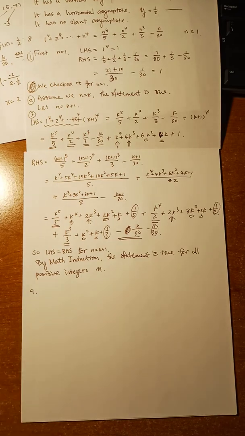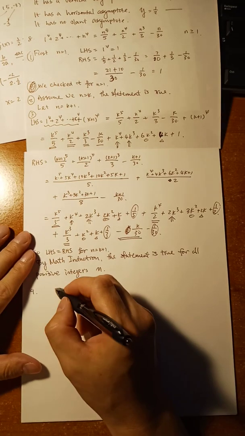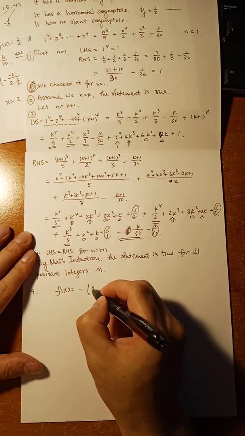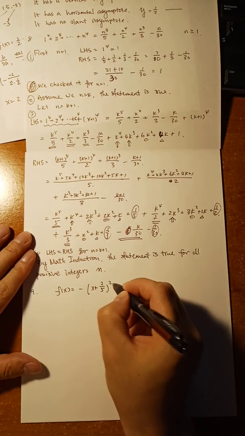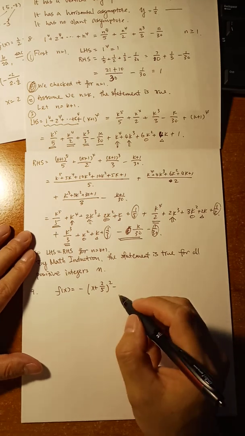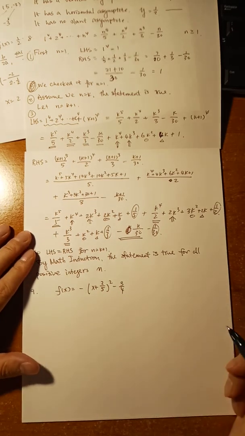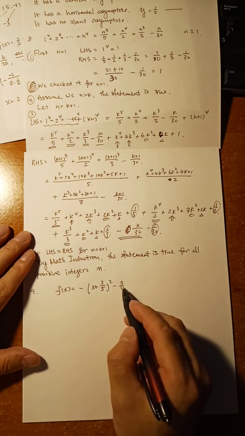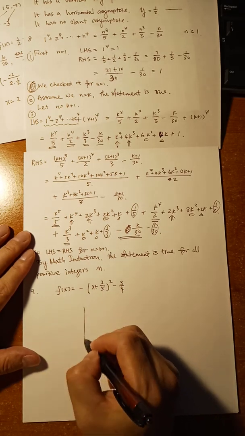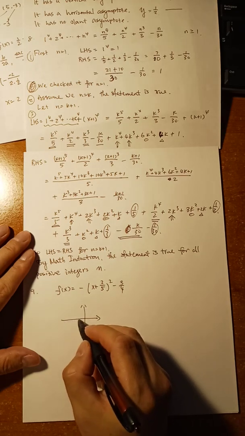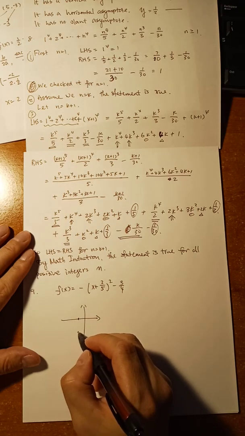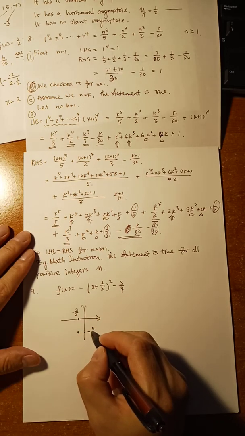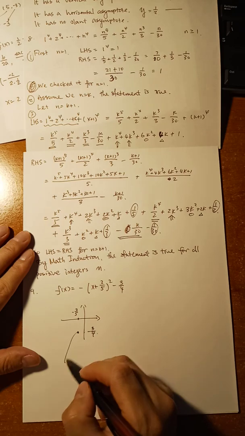9. We have function f(x) equal to negative (x plus 2/5) squared minus 3/4. Okay, so let's check first: the vertex is (negative 2/5, negative 3/4). It's something like this, and the opening is downward.